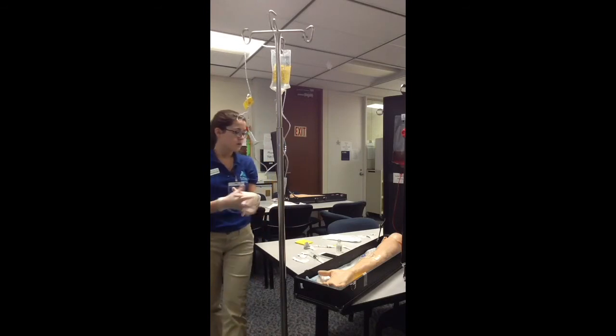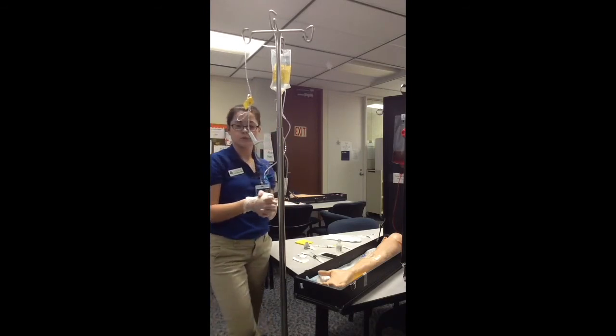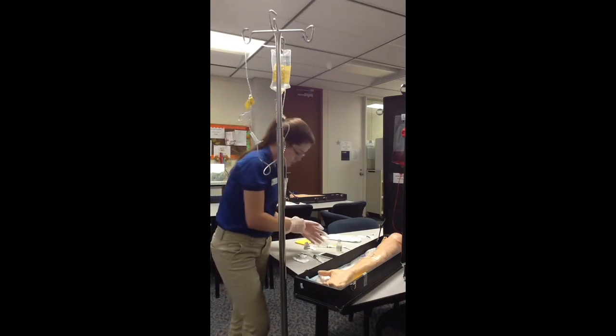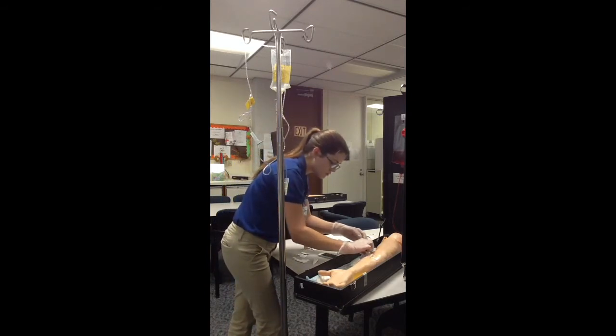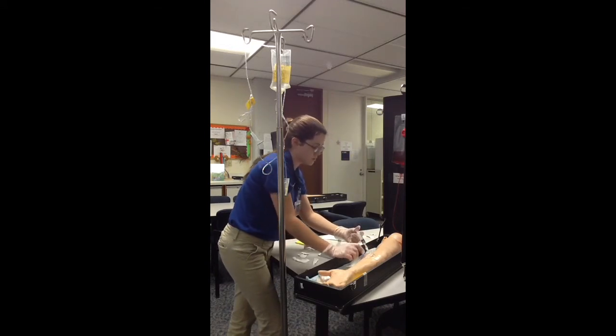Okay, so now I would document that, but before that I'm going to flush my IV. And I would flush using the push stop method of 3 milliliters.